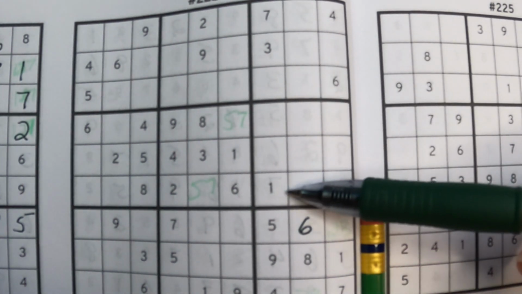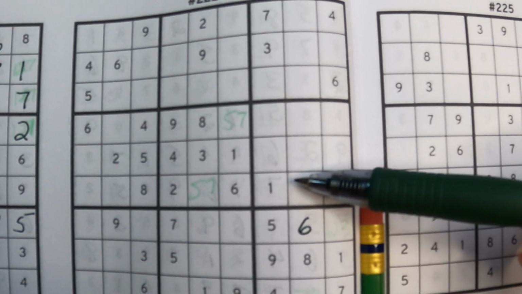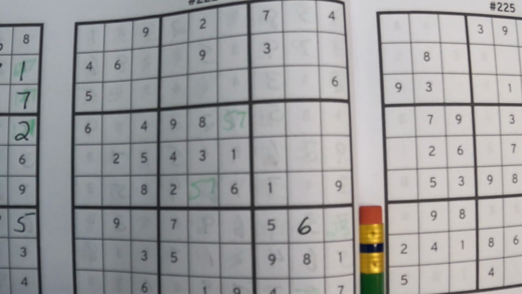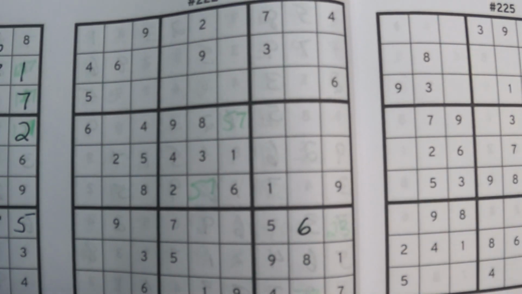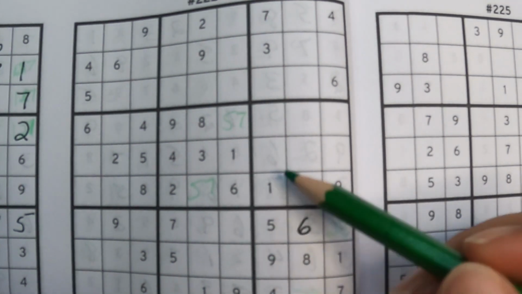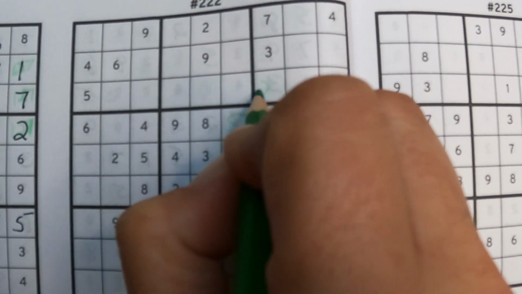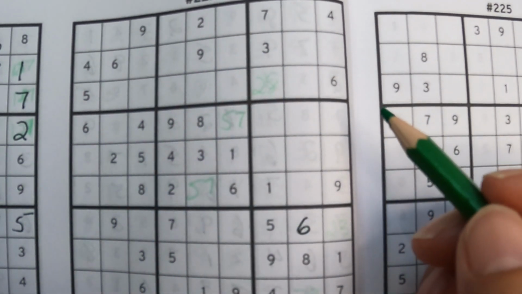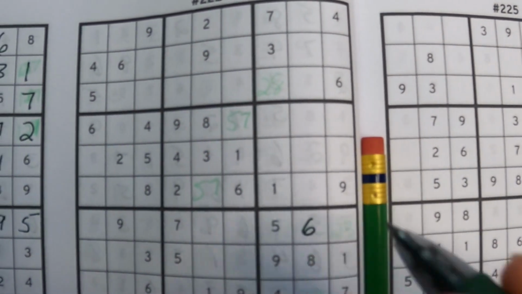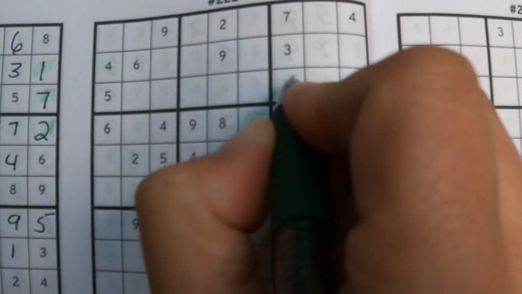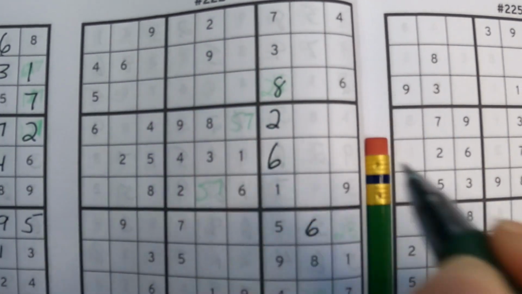For this column, we're missing 2, 5, and 8. No, that's not right. 2, 6, and 8. We've got a 6 here, so 2, 8, and an 8 here. So this is our 2. That makes this our 8 and our 6.